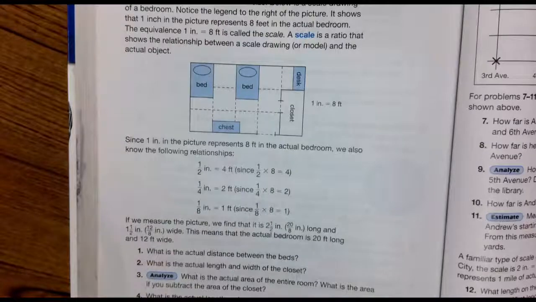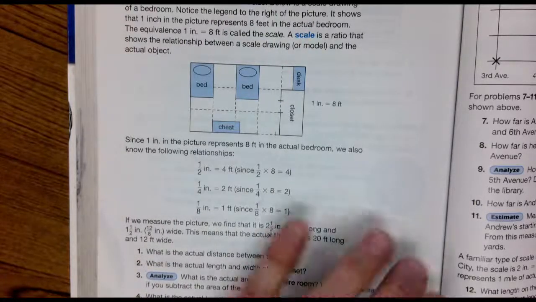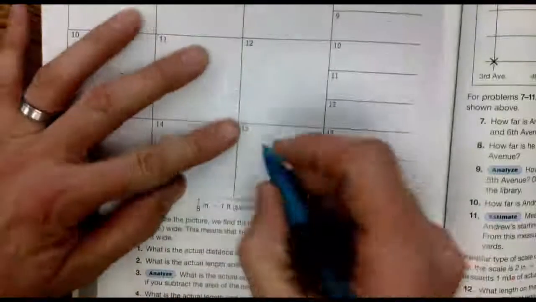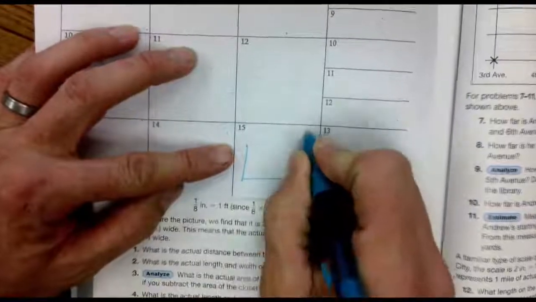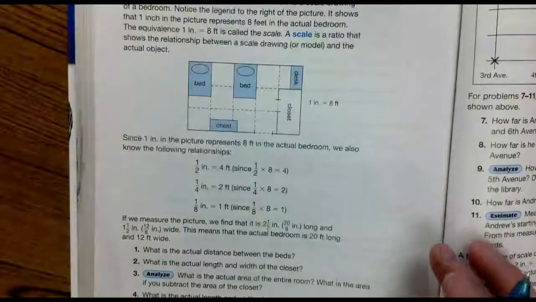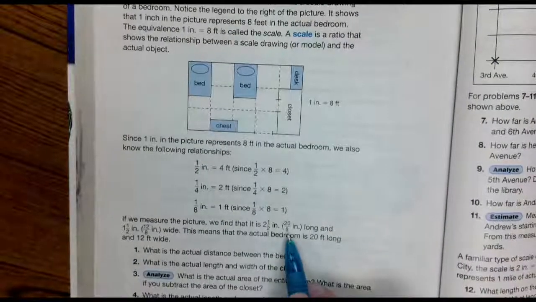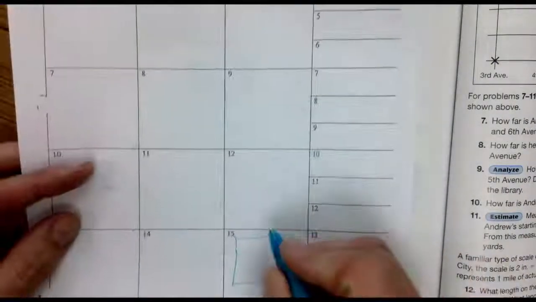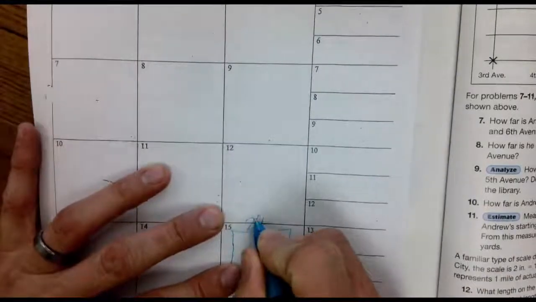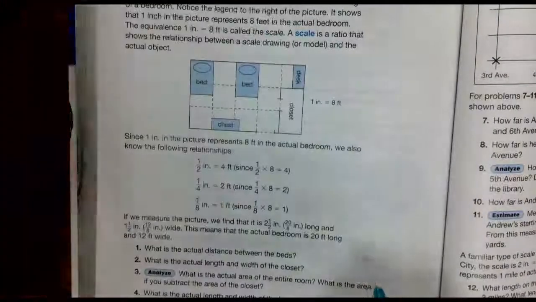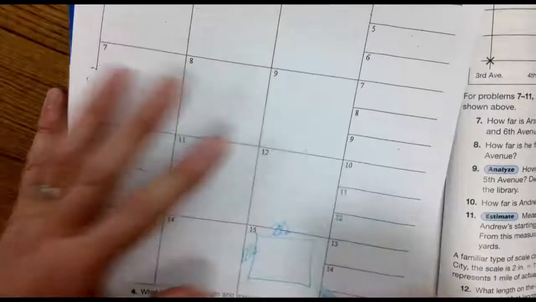Now don't write that in your books. However, we're going up to number 14 today, so go on number 15, because we want to be able to check this out. Go ahead and draw your rectangle. And we said that it is 20 feet long and 12 feet wide. And that'll help us later on if we want to take a look at what it actually is.